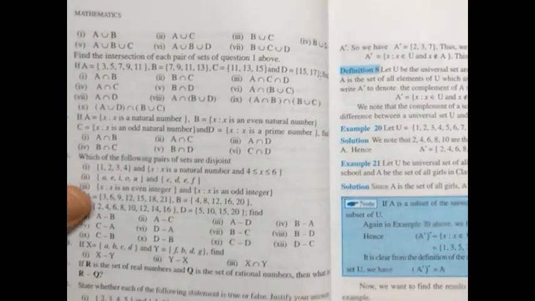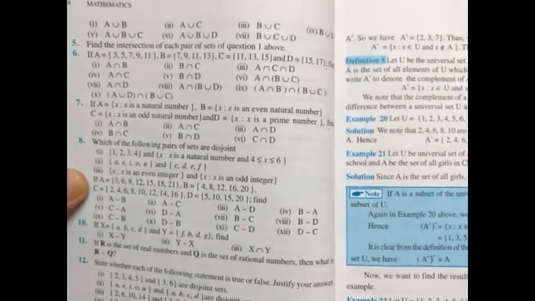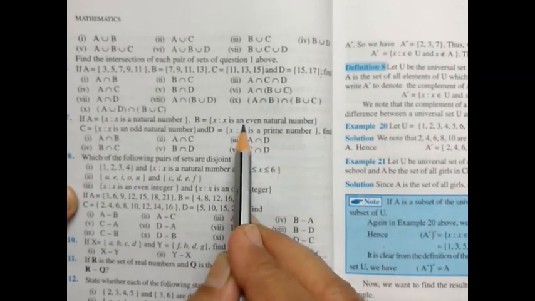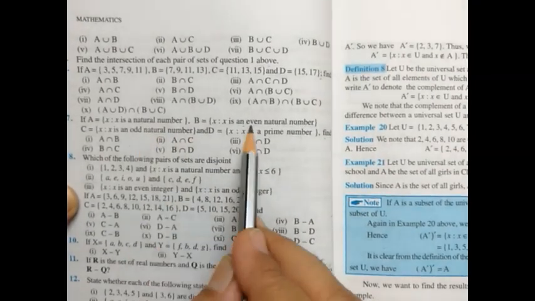Now you need to use certain knowledge of yours. Here you are not going to write down the numbers 1, 2, 3, 4, 5, 6 like this. Here you have to find out what A intersection B will be. Here A is the natural numbers and B is the even natural numbers. If we list the numbers, it will be an infinite set, and here also an infinite set. So both the sets are infinite sets.